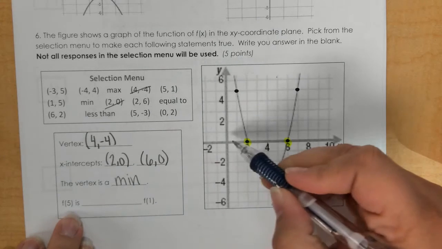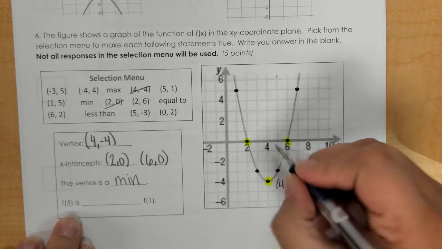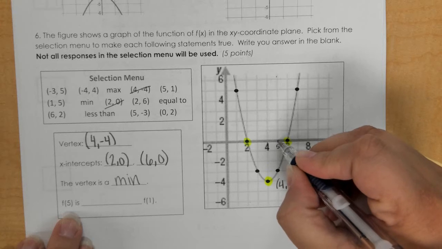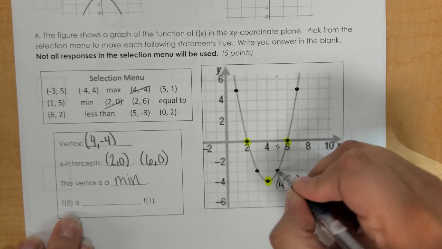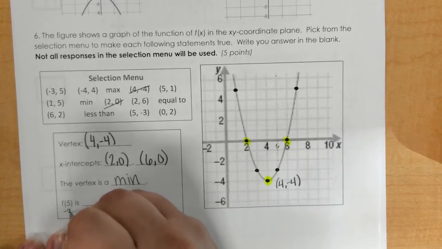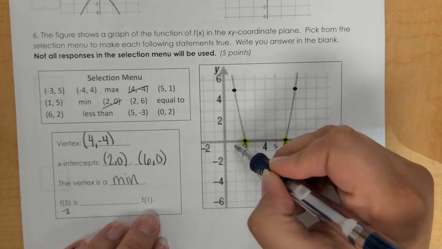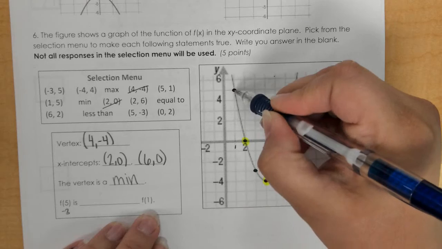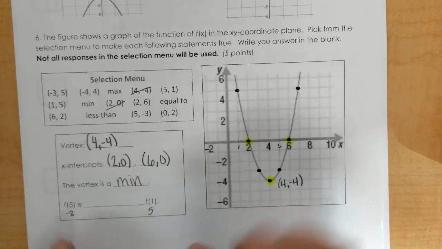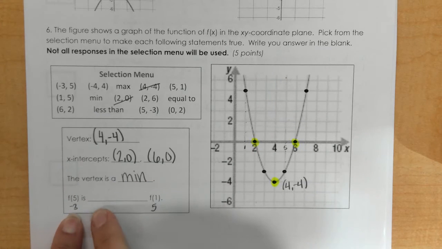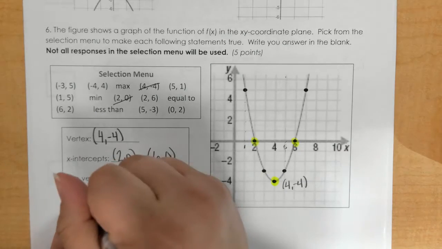F of 5, so I go to the 5, right here's 5. I find where the parabola crosses that line right there. And that would be 1, 2, 3. That would be negative 3. F of 1, here's 1. It crosses here at 5. 1, 2, 3, 4, 5. So is negative 3 greater, less, or equal to 5? Well, that would be less than.